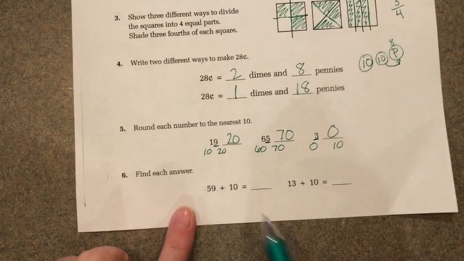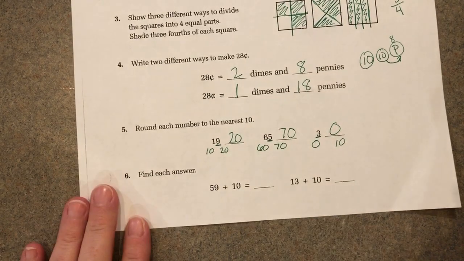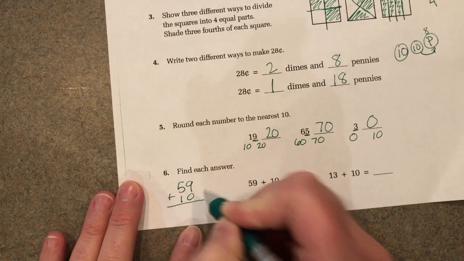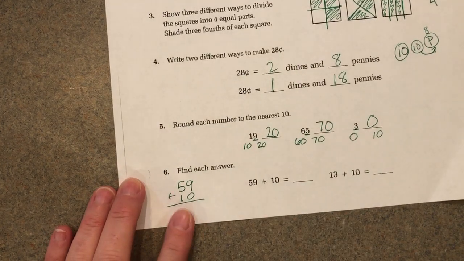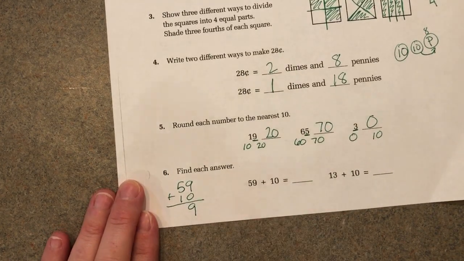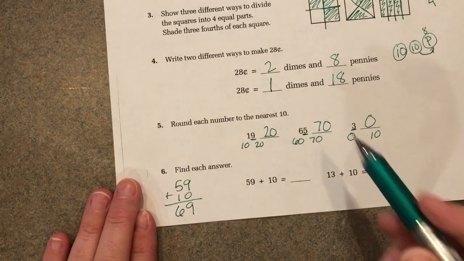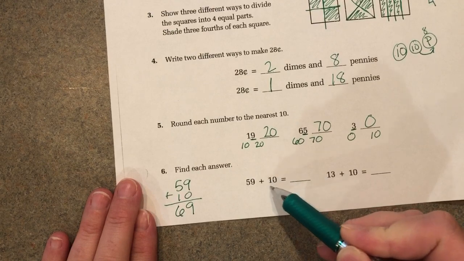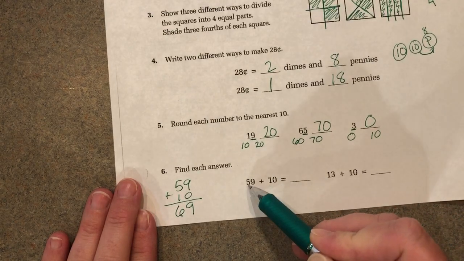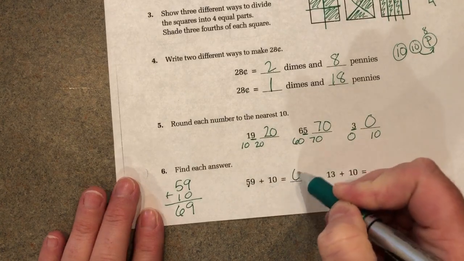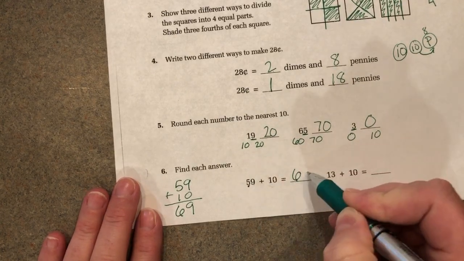59 plus 10 more. Now, we could set this up so it looks like a normal math problem that we've done before and add it up. That would get us 9 and 6, 69. What we can also do is we could take a group of 10s and add 1 to the tens place. So this 5, this 50 becomes 60, or this 5 becomes a 6. Then this is a 6 and this remains a 9.